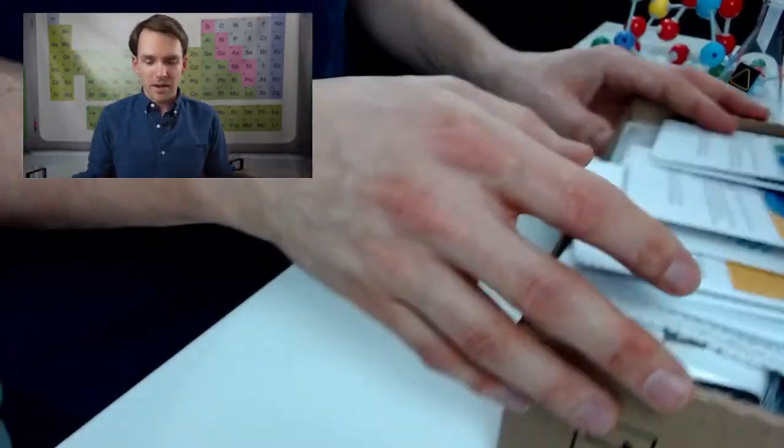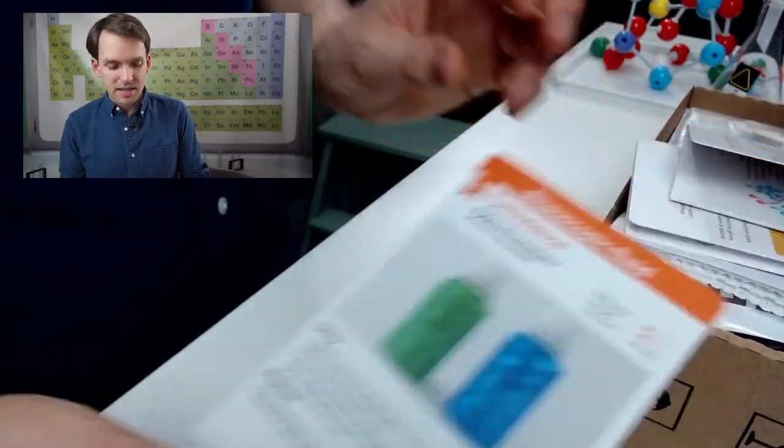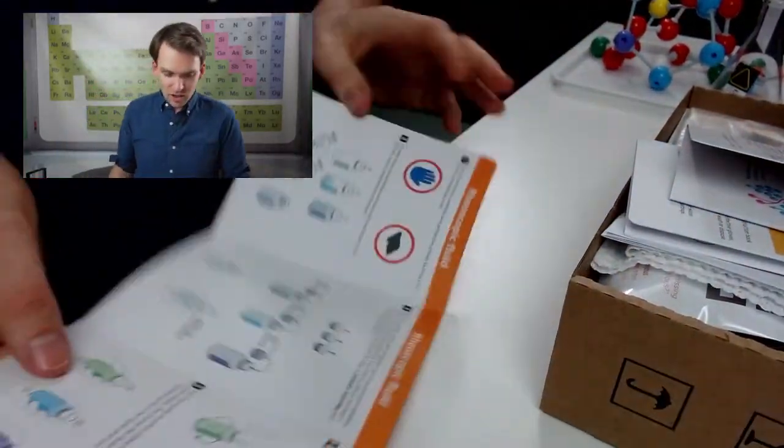Focus, there we go. Sorry about that. Okay, fantastic. So what we're going to be doing here is looking at the turbulence set. So let me get this going quickly. Again, sorry for the delay.